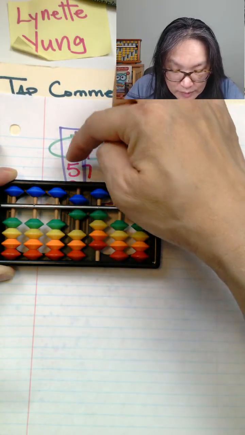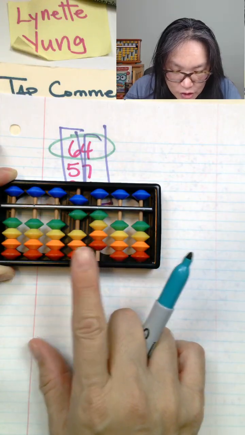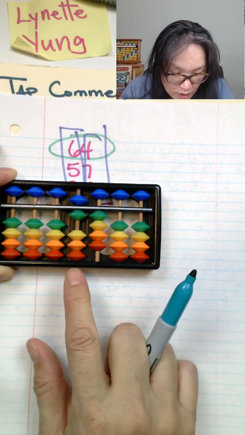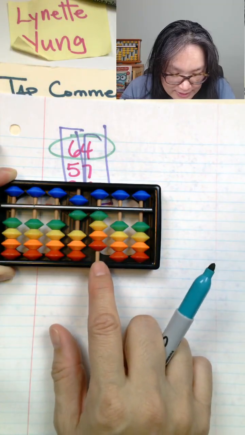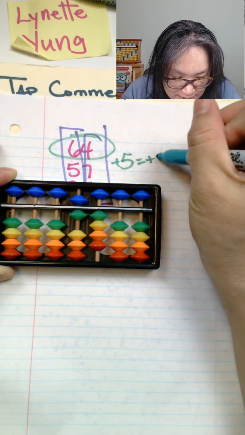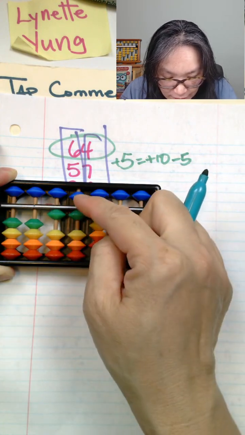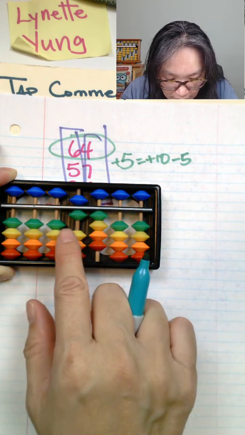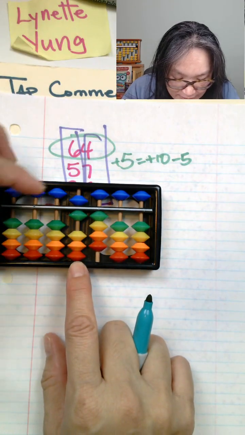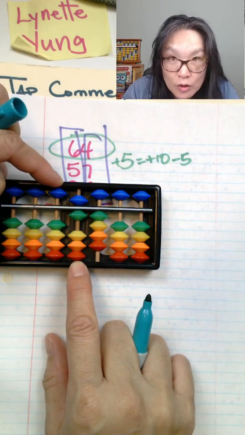So what I'm going to do is add the 57. So I add the 5 and I add the 7. Notice I do it as the number as a whole. I want to add the 5, I want to add the 7. Plus 5 is equal to plus the 10 minus 5. So I'm going to plus the 10, take away the 5. Notice I plus the 10, I'm here, I'm adding the 5 here. Notice all I did was go to the next column over.